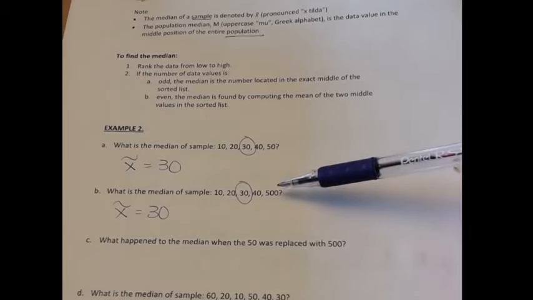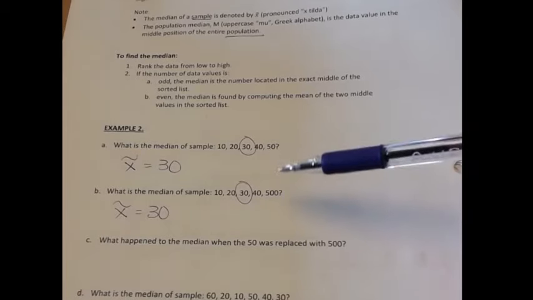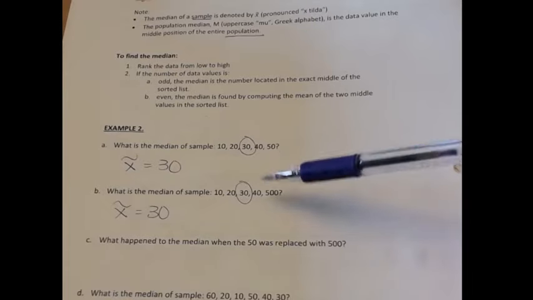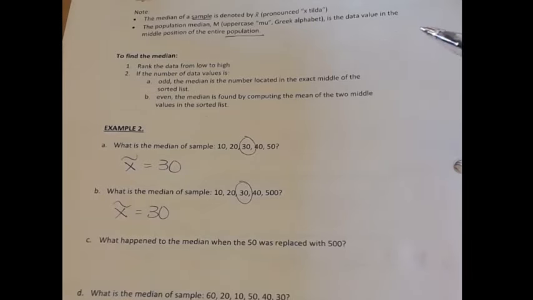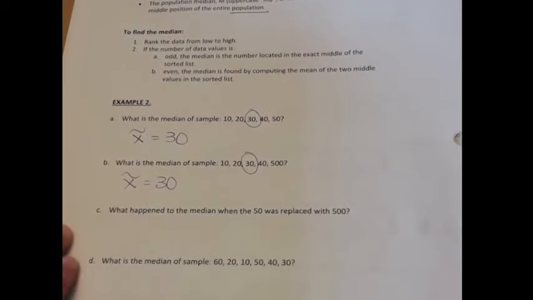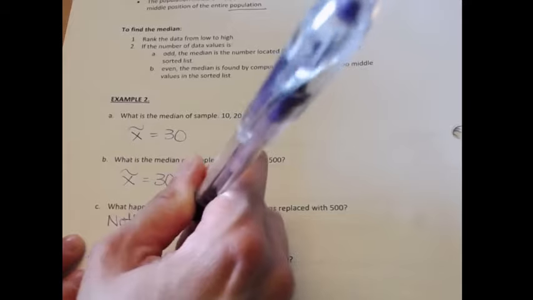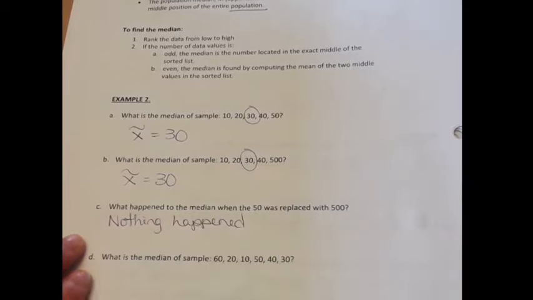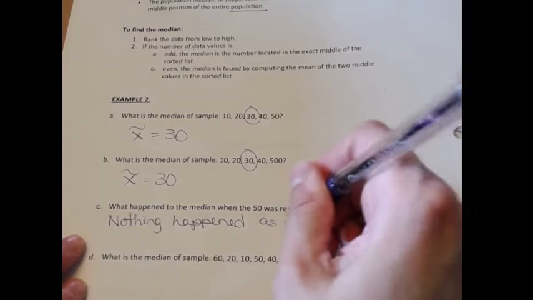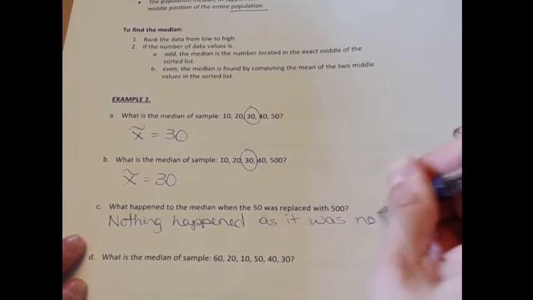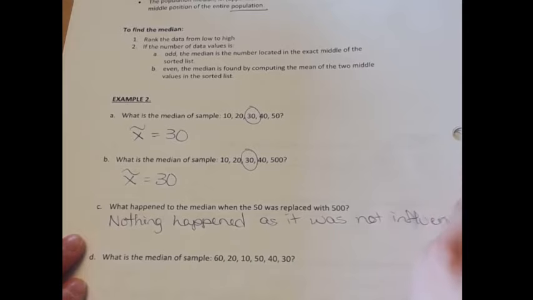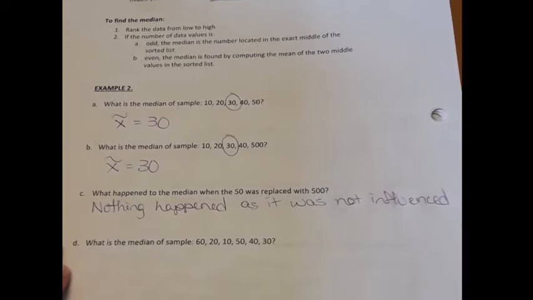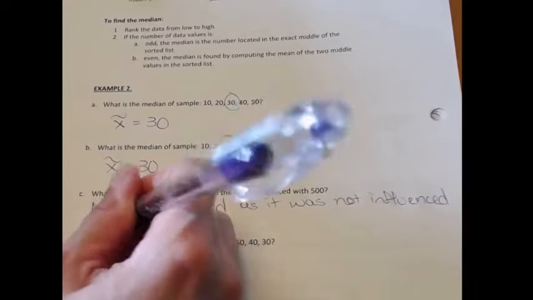Notice that regardless of whether this value is 50, 500, 5,000, 5 million, whatever it is, it has no impact on identifying the exact middle of a set of values. So what happened to the median when the 50 was replaced with 500? Nothing happened, as it was not influenced by the outlier.